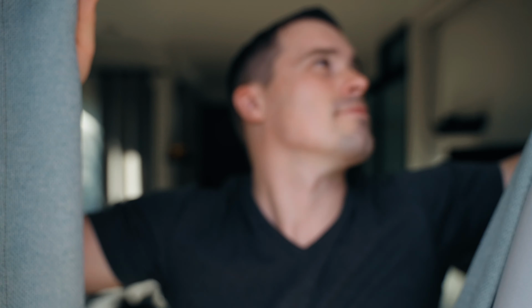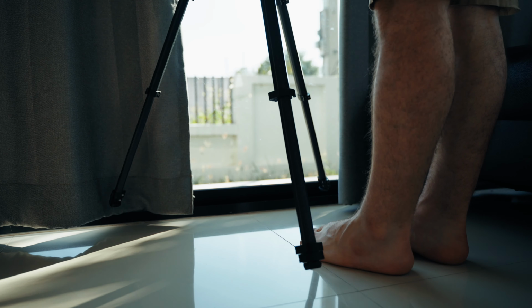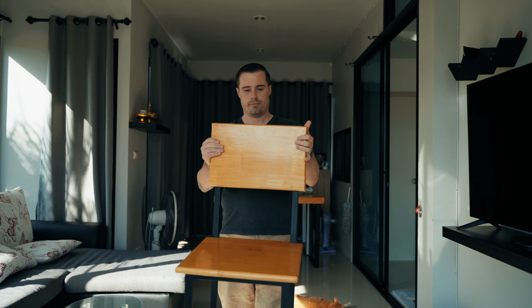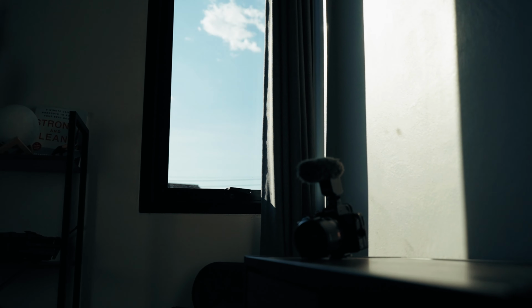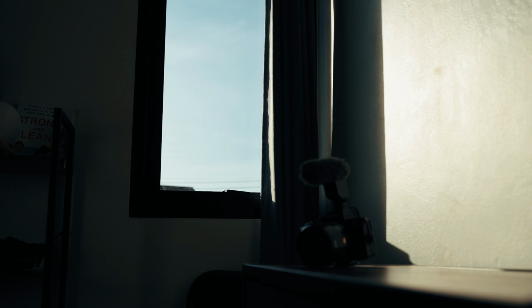If you don't have an artificial light at home, you can also record in front of the window. The problem with windows though is that the light changes all the time. So window light is okay for B-roll shots as they are not that long, and also for short A-roll sessions, but longer shoots can be problematic.